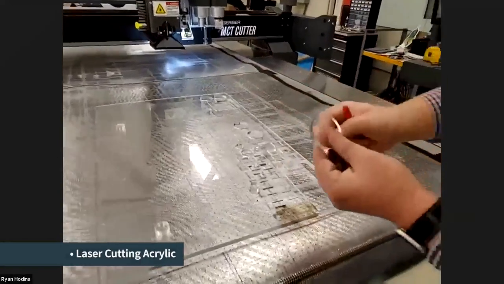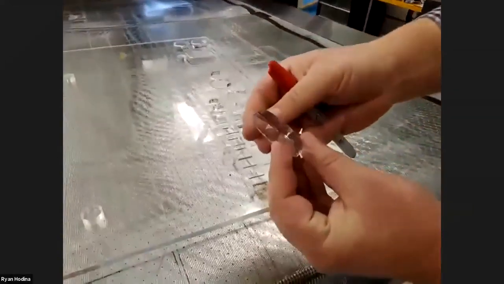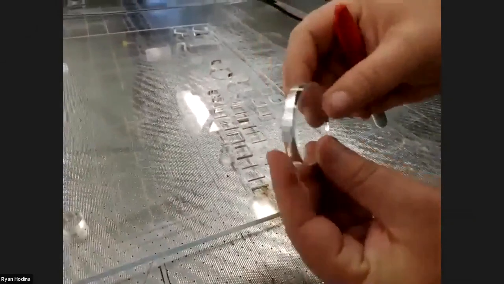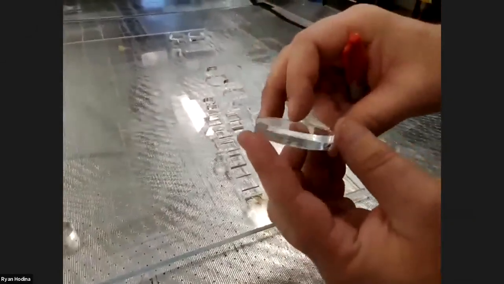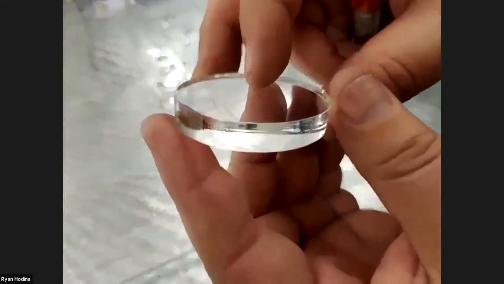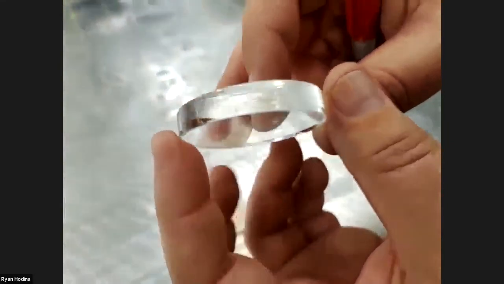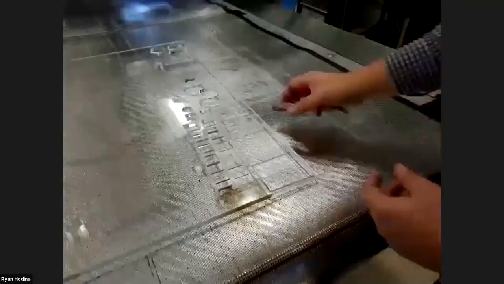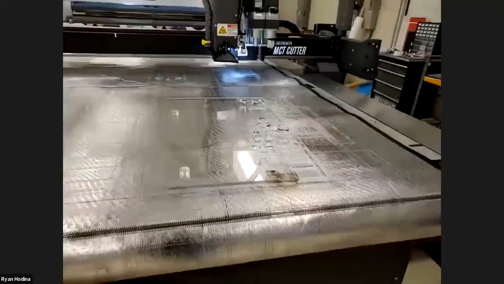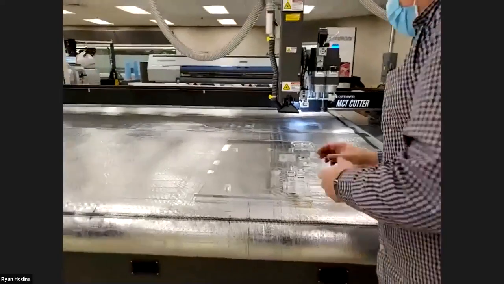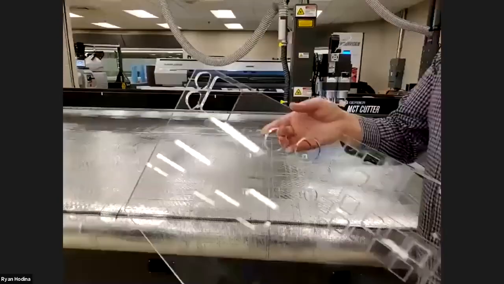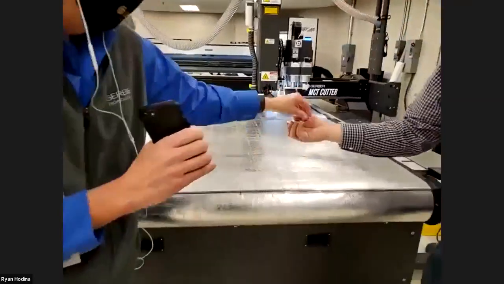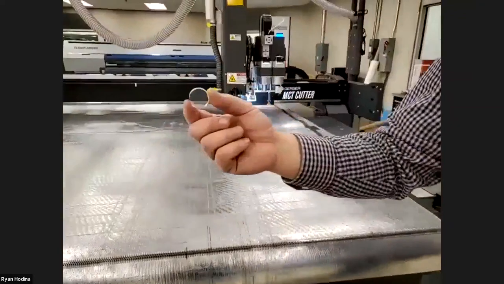And there's our piece right there. I'm not sure if you can see the edge quality that well here, but it gives you a very, very nice smooth edge, both top and bottom. And obviously that's right off of the table. There's no polishing required. Very, very impressive. Right, move that off. Thank you, Greg. Yep. And obviously we use the laser to cut these spacers as well.